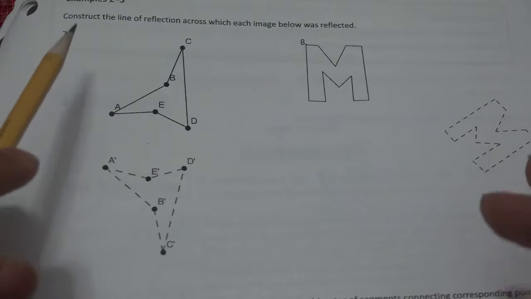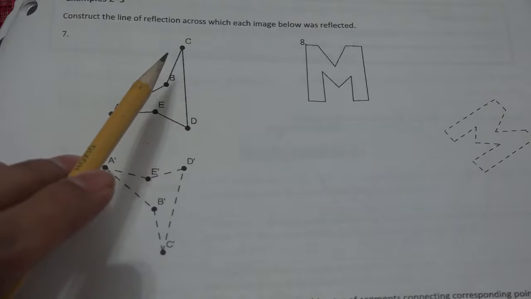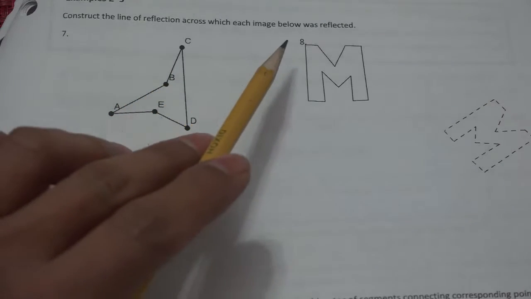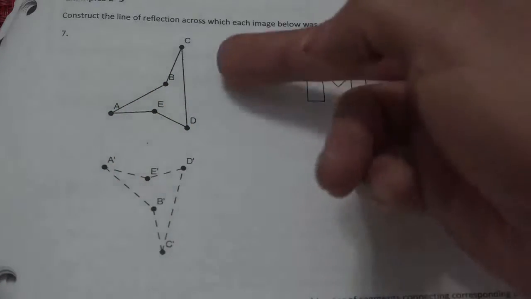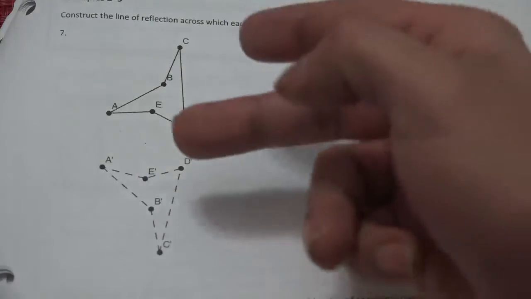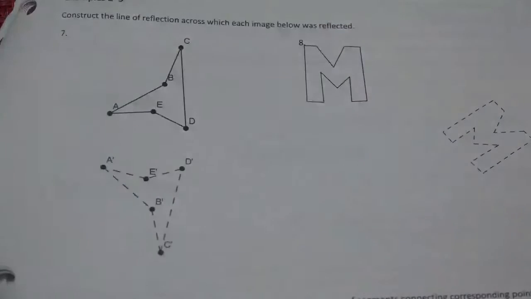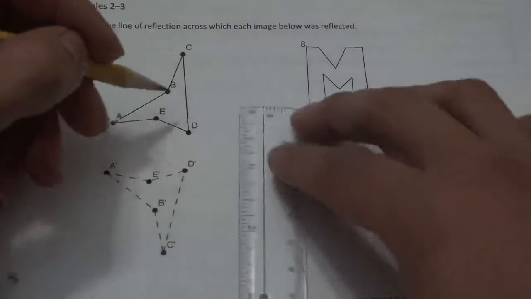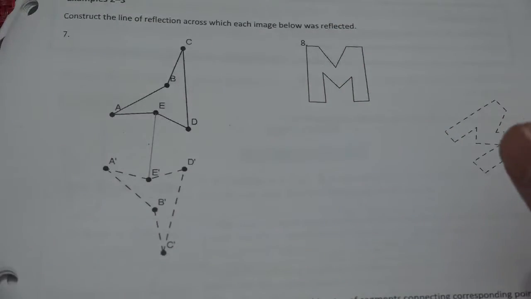So, construct the line of reflection across which each image below was reflected. Okay, so this image was reflected right here. So it was reflected over the x-axis, if you ask me. Now I want to know what the line of reflection is. I think I'm gonna do E to E prime. So this time only I'm going to join the points. You don't have to, because you already know how to construct a perpendicular bisector.